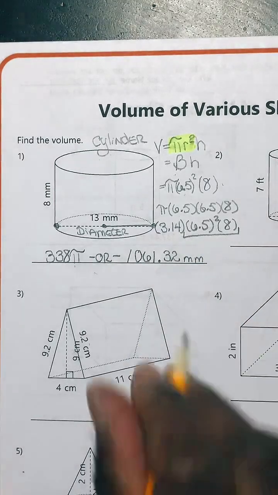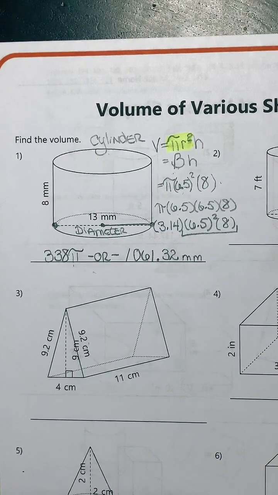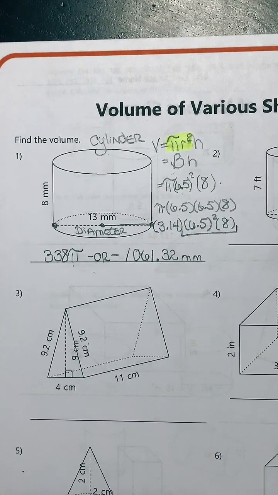And what are we doing? Millimeters. Now, here's the thing. How would they ask? You'll just see it in the question. They'll literally say leave in terms of pi or use 3.14. Can you use 22/7? Yes, you can use that.